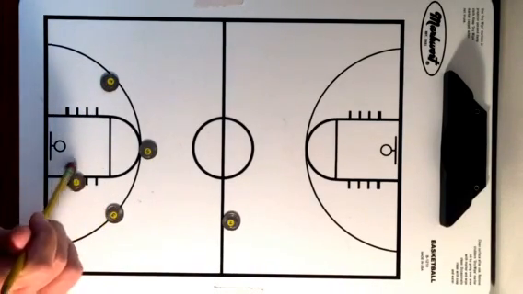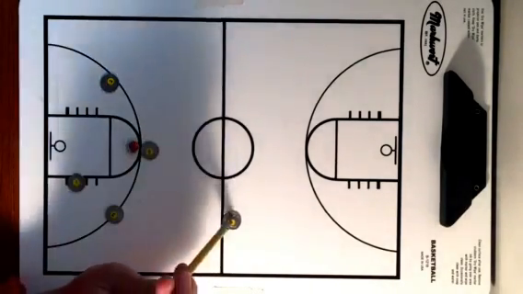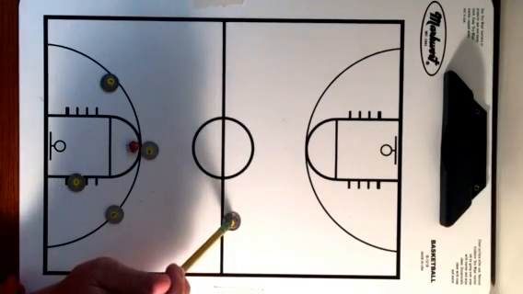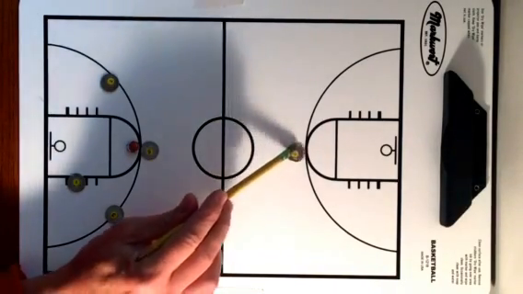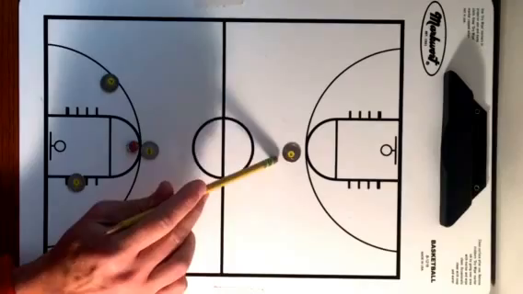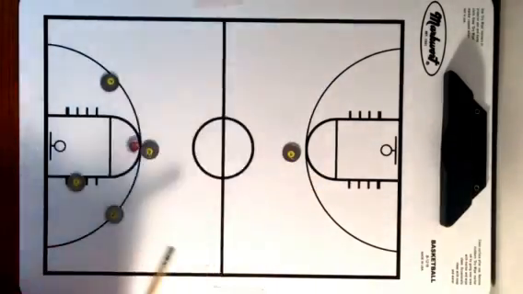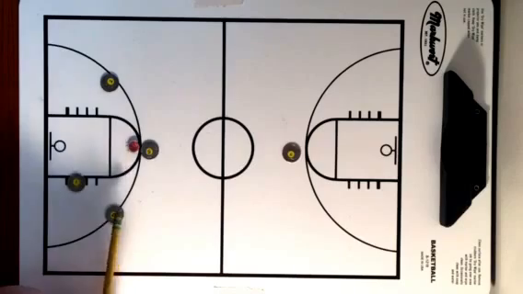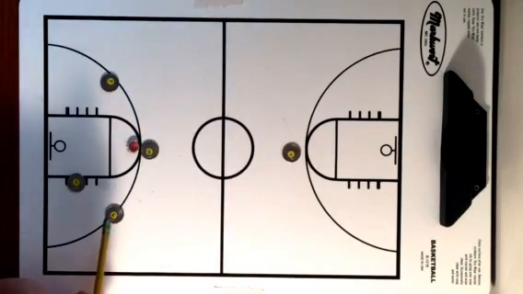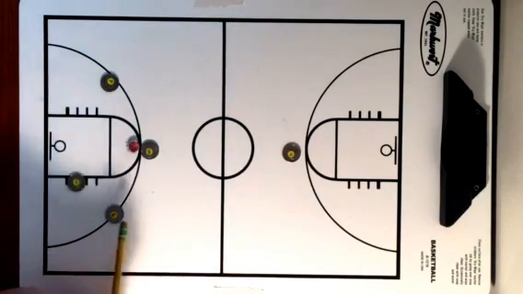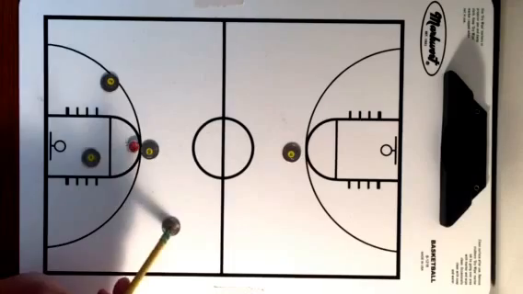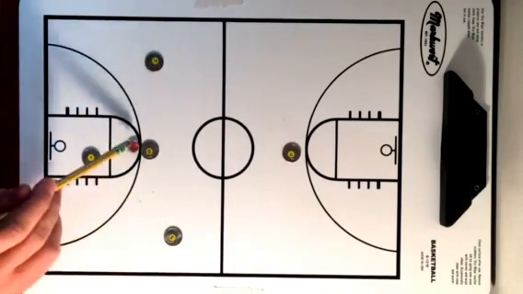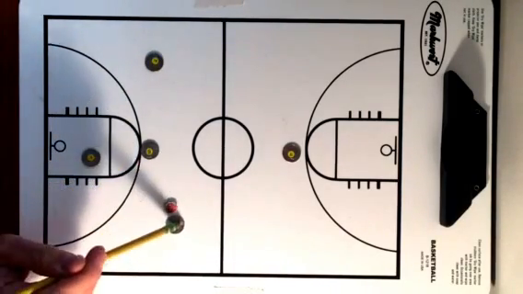All right, second pass goes to the 5. 4 thinks, that's the second pass, I'm blasting up here. 5 does a quick look to the 4. If he's open, bang, easy bucket. But like I said, 9 times out of 10, he won't be. They'll collapse on him. Okay, now the 5 will typically pass out to either the 3 or the 2. In this case, let's go to the 3, right?